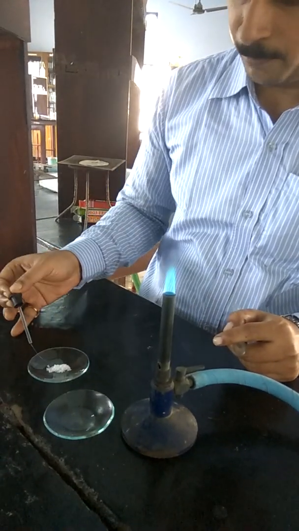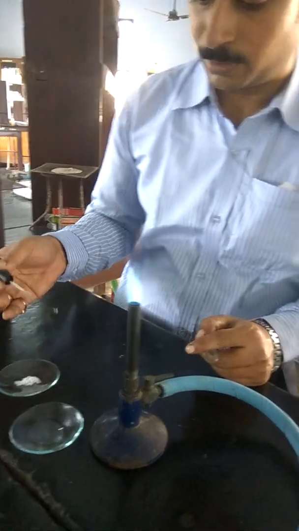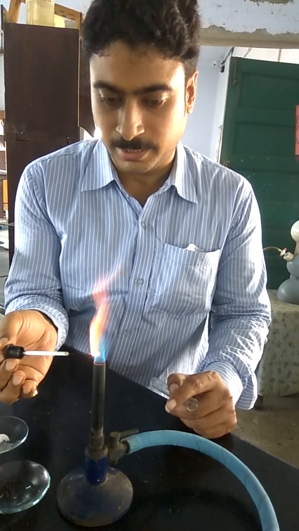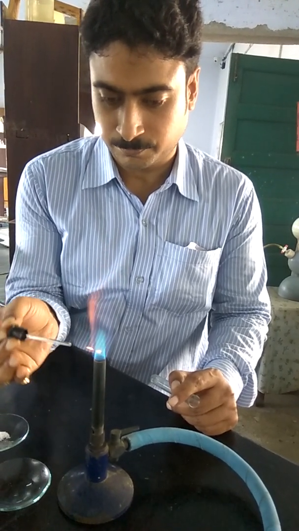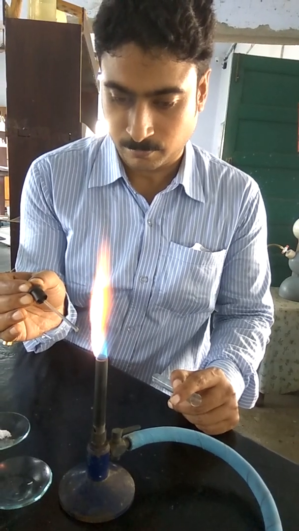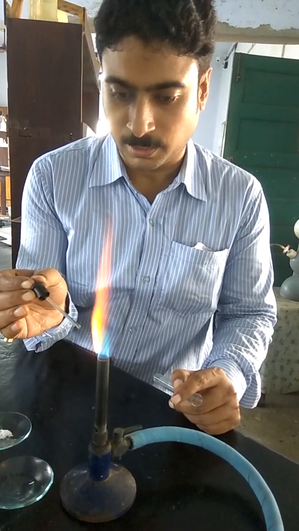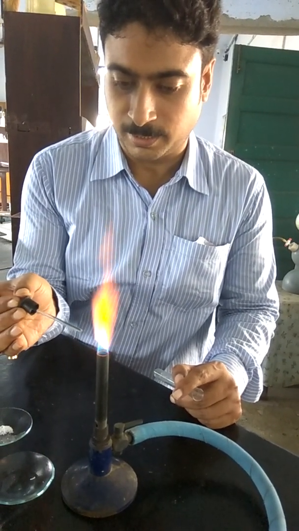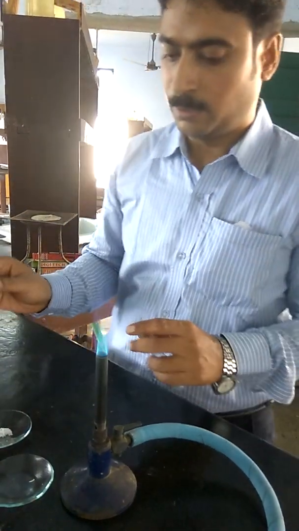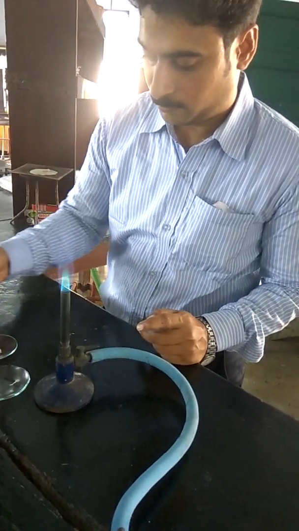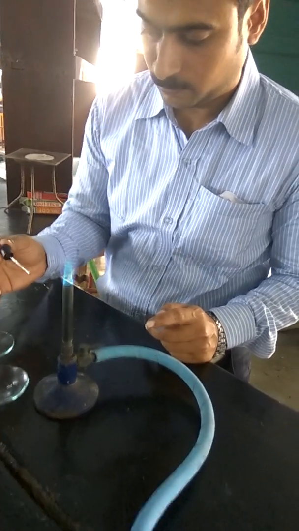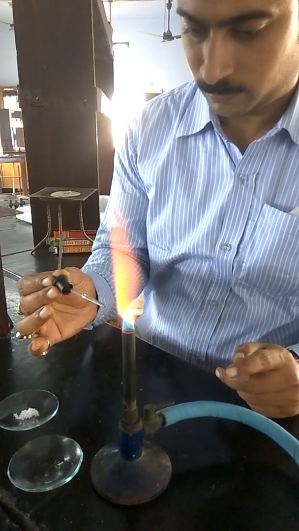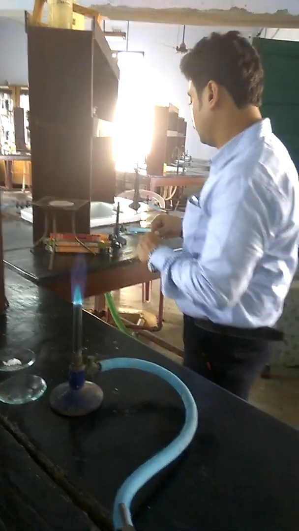Basically, you have to prepare a paste. For the sake of simplicity, we are just simply introducing the salt. The bright lilac flame is observed, and this coloration is observed only in the case of an oxidizing flame. Lilac coloration observed. This is the confirmatory test for potassium.